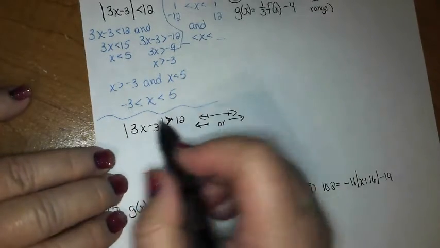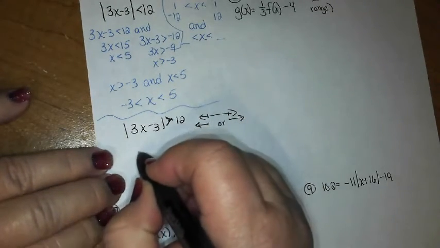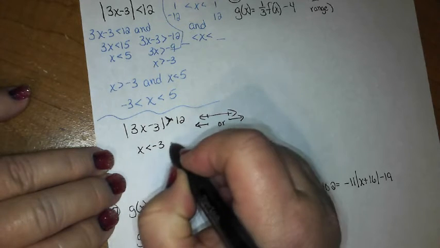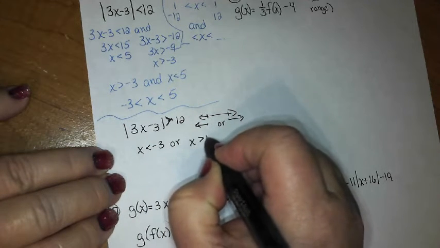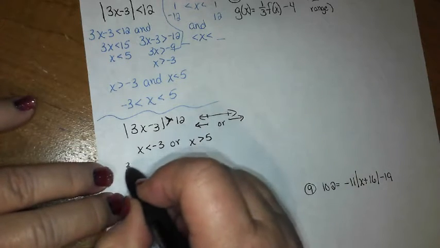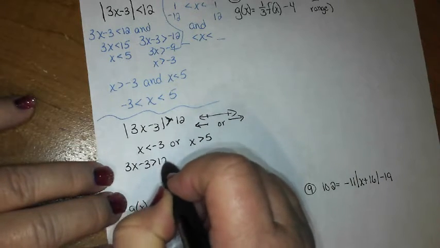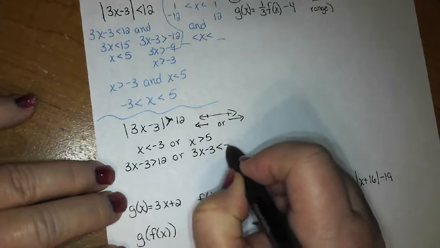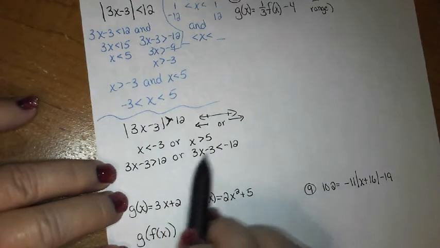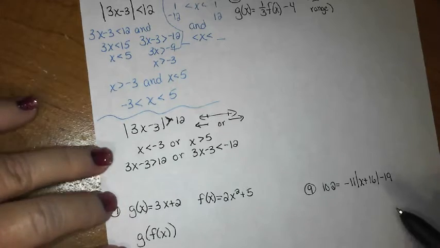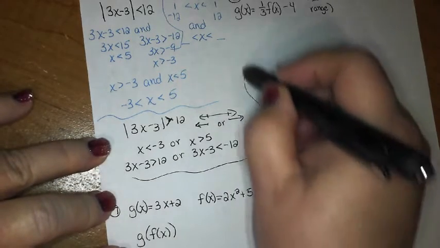So this one you would get the same two numbers, but you would get the fact that x was going to be less than -3 or x was going to be greater than 5. So you would go through the same process saying 3x minus 3 is greater than 12 or 3x minus 3 is less than -12. So in the second one you change the sign and make that negative. Okay, I hope that helps.